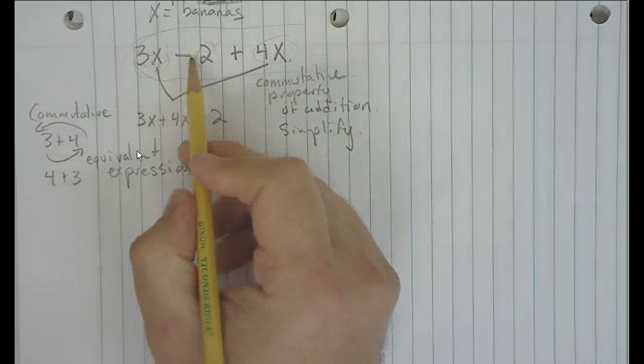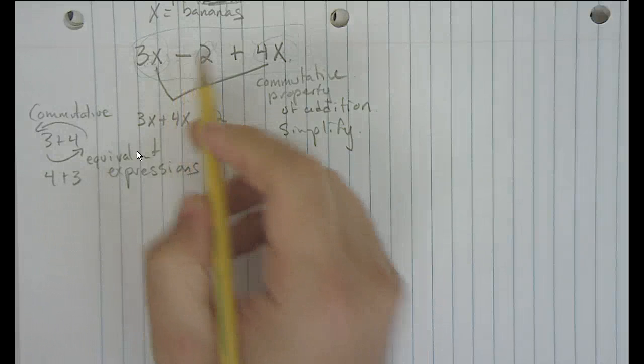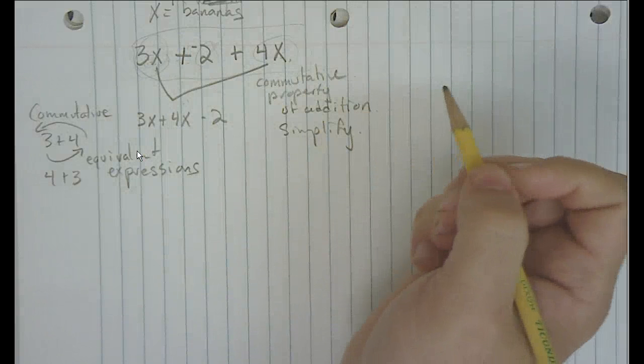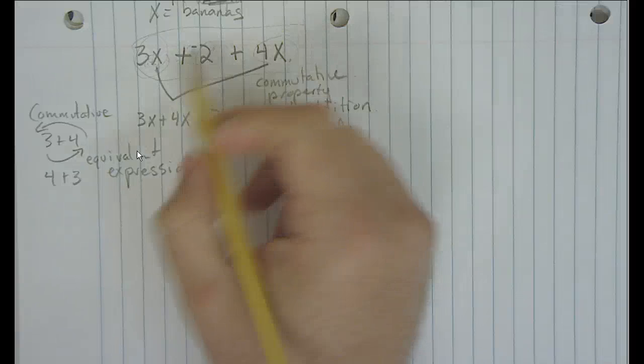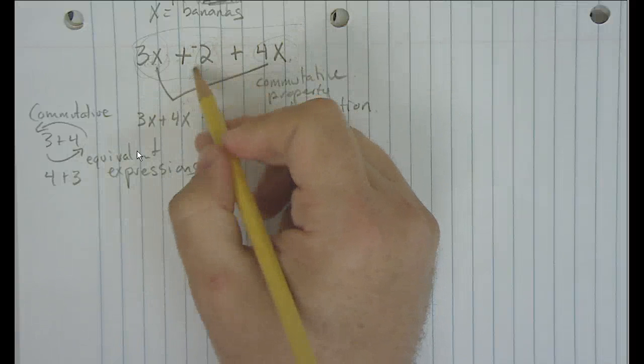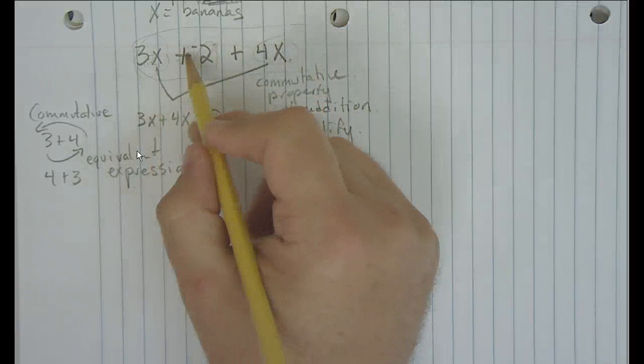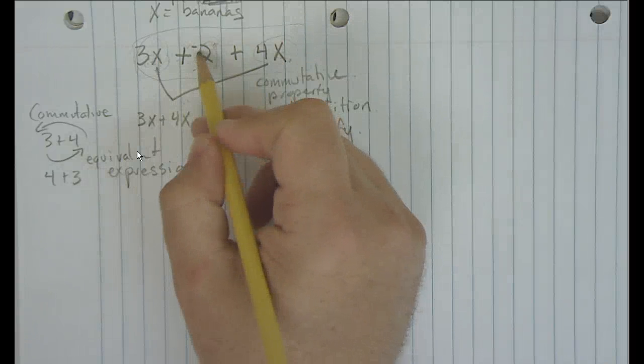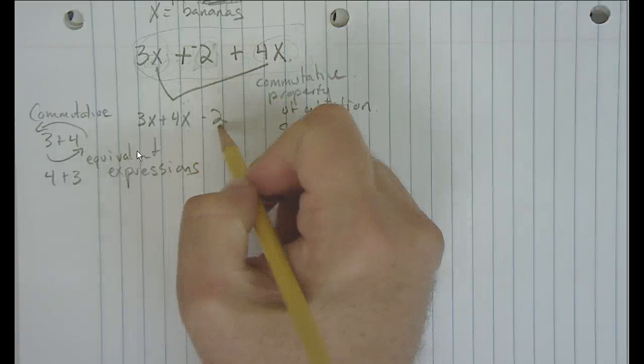And it's really important when you see that minus 2 that you realize that is actually plus negative 2. We really remember that the term is negative and all terms are being added. And that makes it to where I can move this negative 2 to the end and bring the 4x forward.